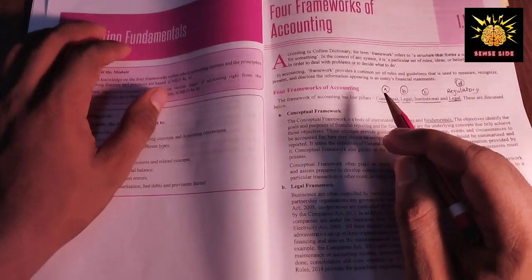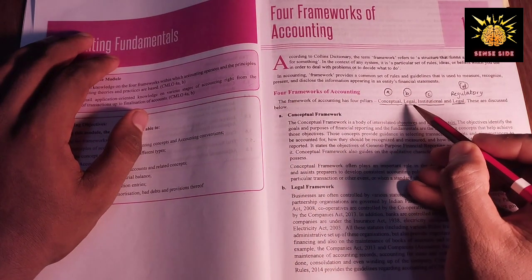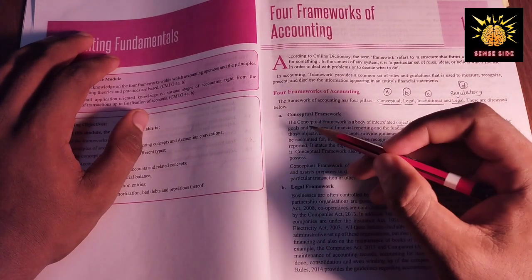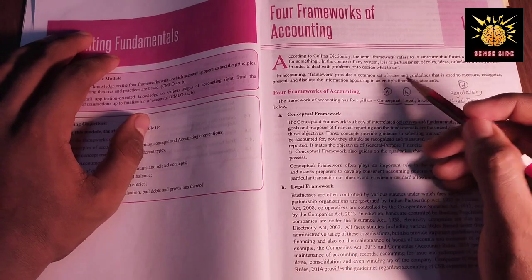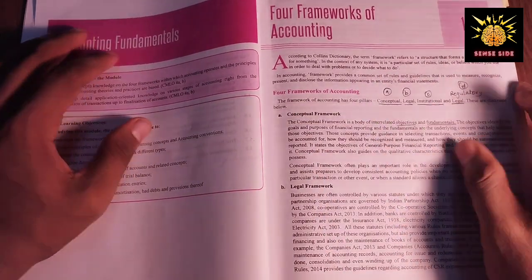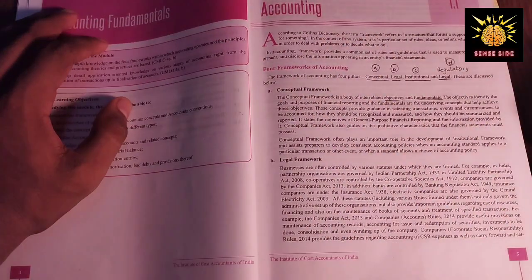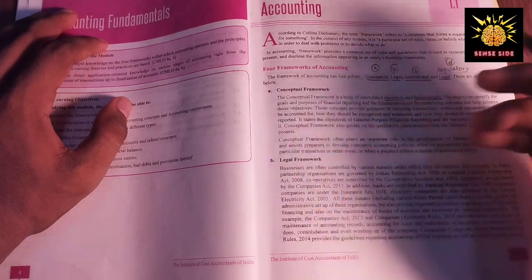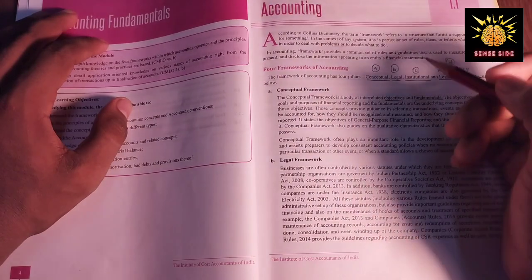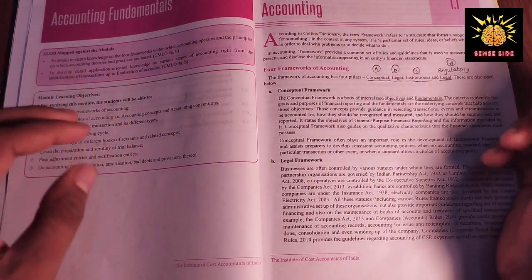Let us disclose what the four pillars of accounting are, namely conceptual, legal, institutional, and regulatory. Let us discuss first the conceptual framework. The conceptual framework, the name itself defines its objectives. The concept of accounting is the pillar of accounting. What is the concept of accounting? Concept of accounting is nothing but the objectives and fundamentals.